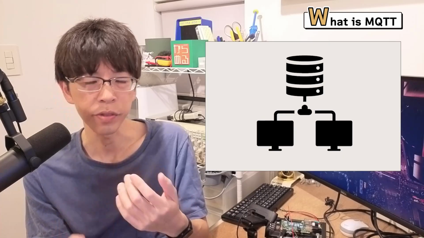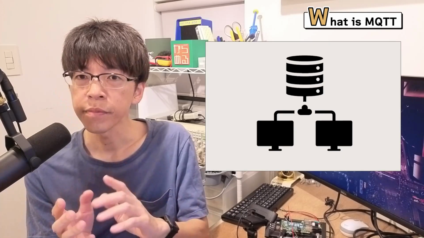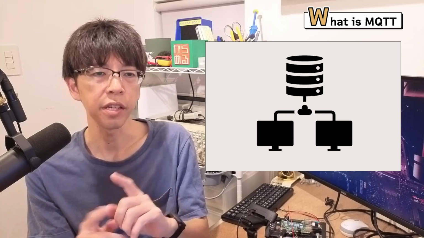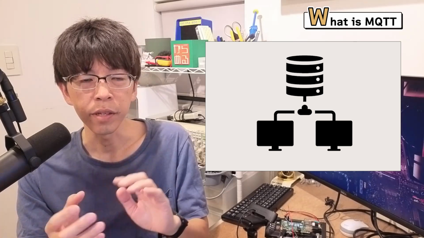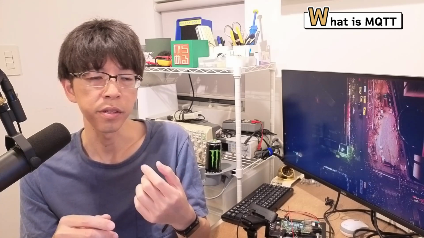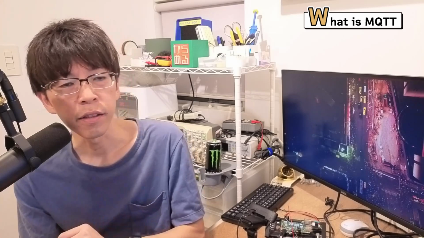On the other hand, if we choose MQTT, it can communicate many devices to various devices, so getting data from the devices is very easy. That's why MQTT is chosen in the IoT industry.